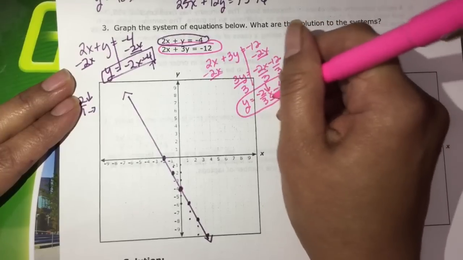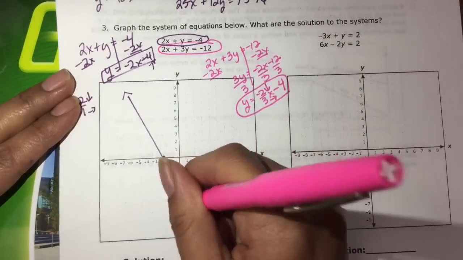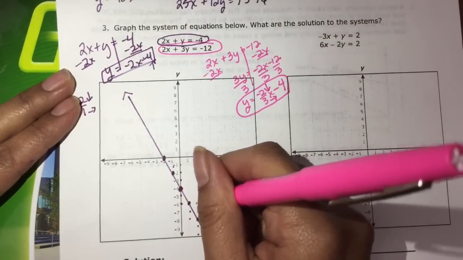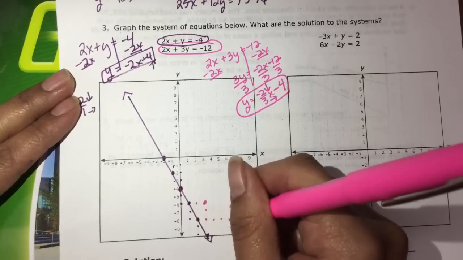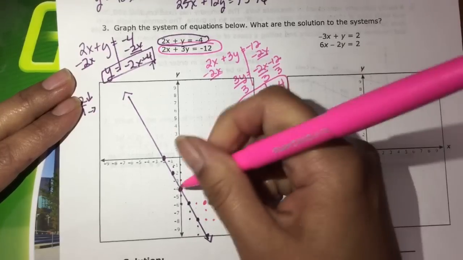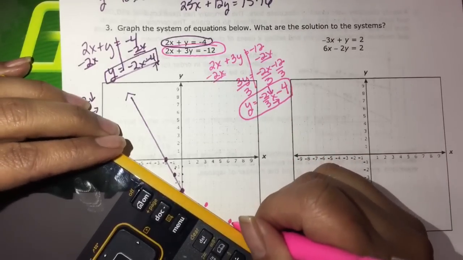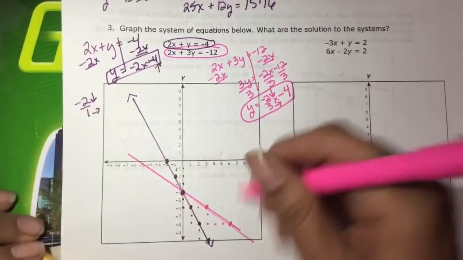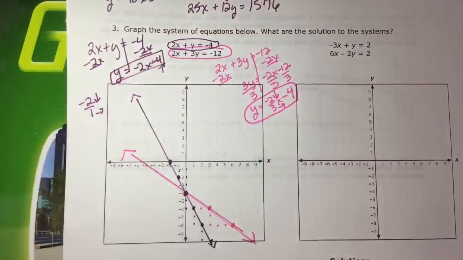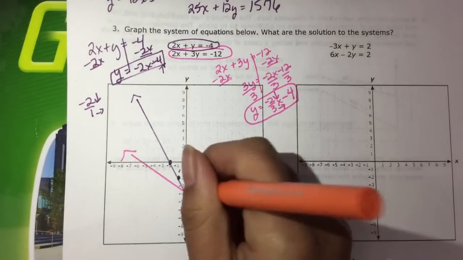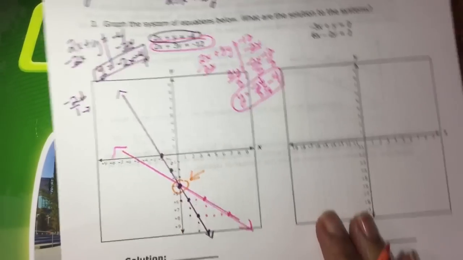That means we're going to go down 2 and right 3. Down 2 units and right 1, 2, 3. Down 2, right 1, 2, 3. And then you can already see where your intersection is. It's actually the y-intercept on this problem. Go ahead and draw our line. And the point of intersection, where the two lines cross, is the solution.